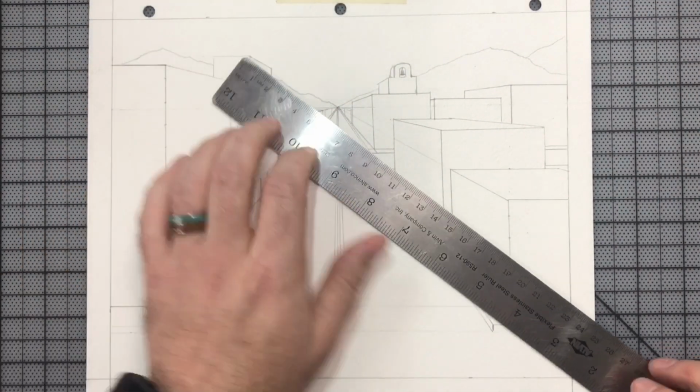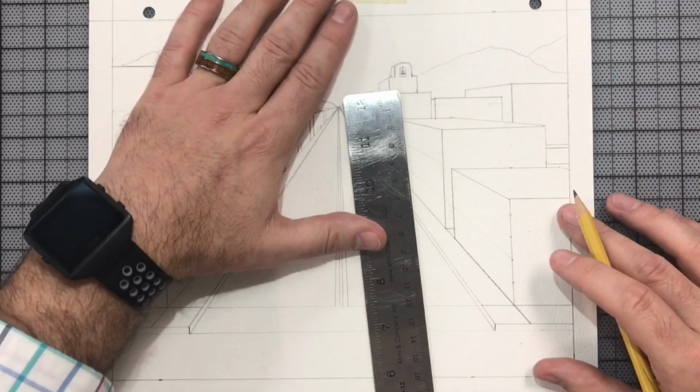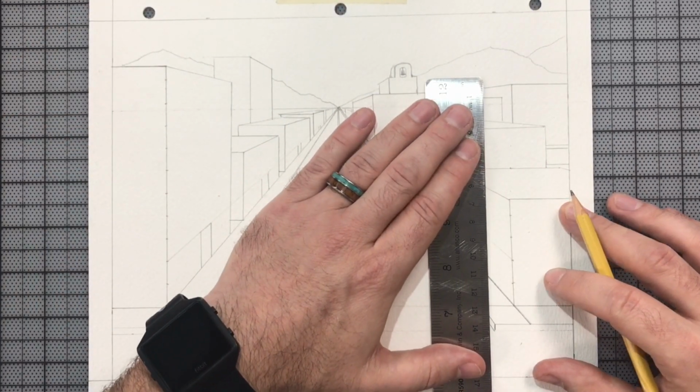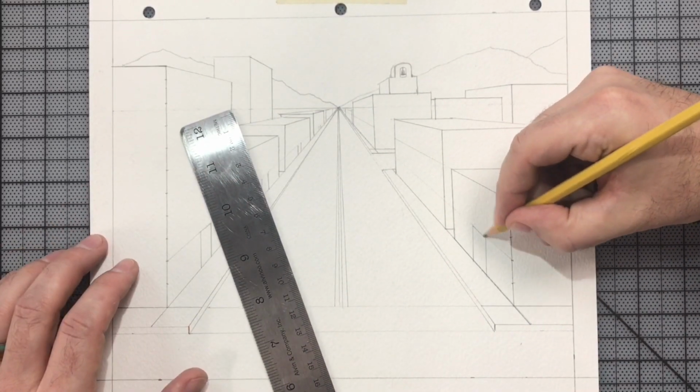I'll now repeat that process on the other side, making sure that my ruler stays aligned with the vanishing point and being consistent with my measurement to keep the doors relatively the same size throughout the drawing.